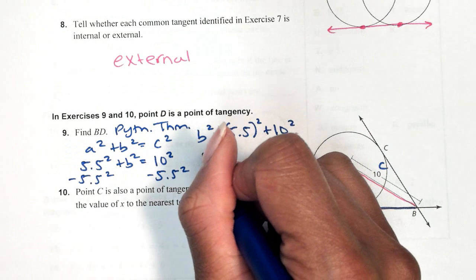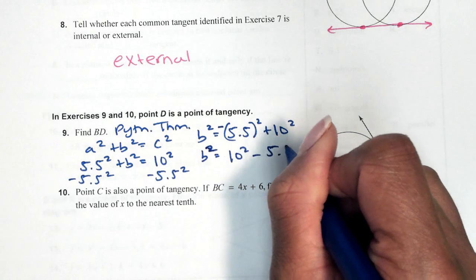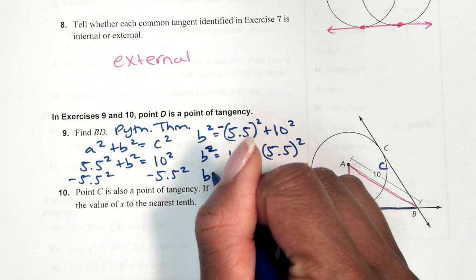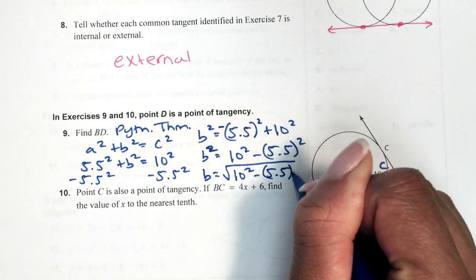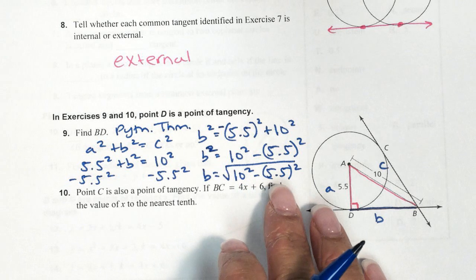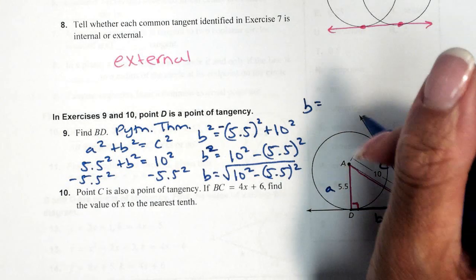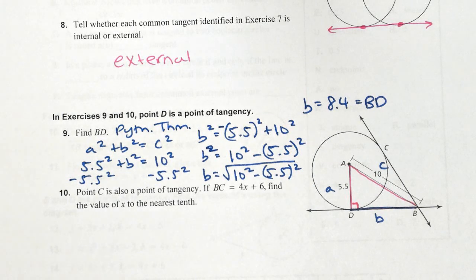Or you can write this the other way: 10 squared minus 5.5 squared. In the end, you will have to square root. You can put this all in your calculator at once, but if not, please feel free to just write 100 minus whatever 5.5 squared is. But in the end, you'll have b, or in this case, BD, as 8.4, rounding to the nearest tenth. Okay, so that's how right triangles can be involved with circles.